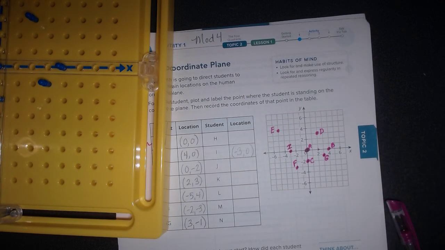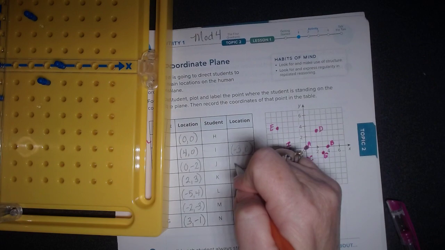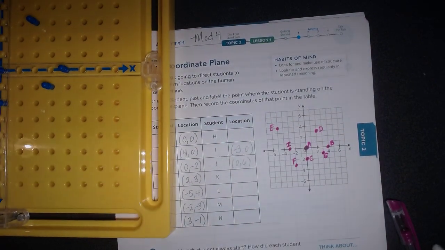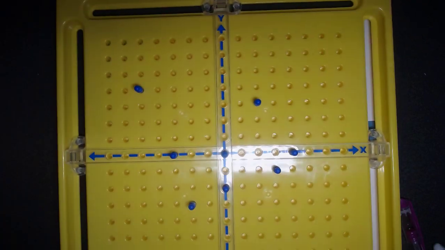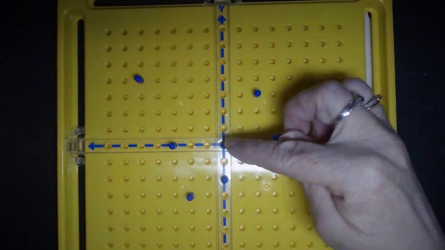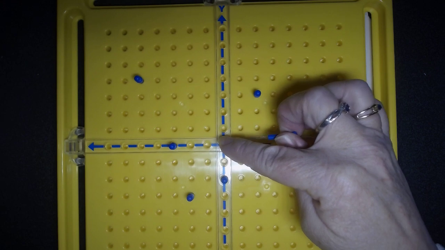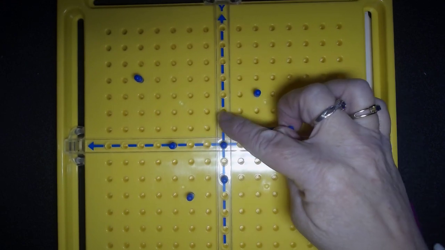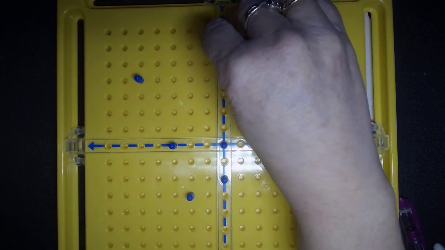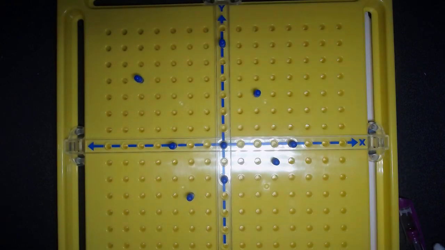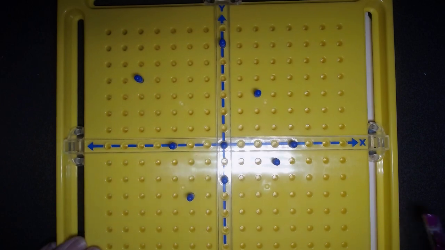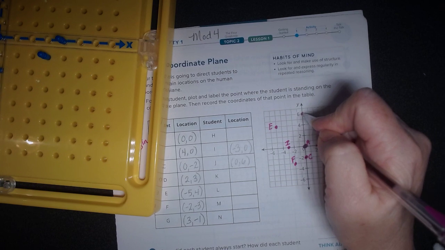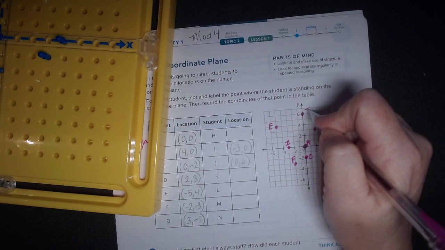Excellent. Student J is at 0, 6. Ordered pair 0, 6. So over 0, not going over at all, left or right. 6 is positive, so I'll go up 6: 1, 2, 3, 4, 5, 6. So there's 0, 6. Over 0, up to 6, and that is J.